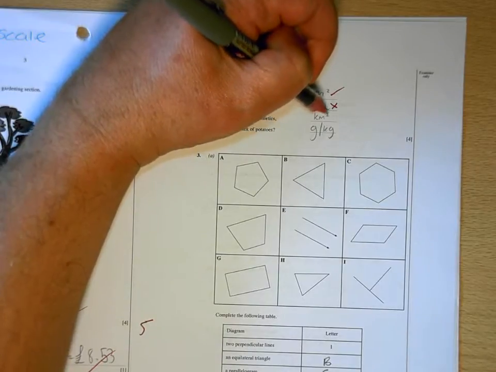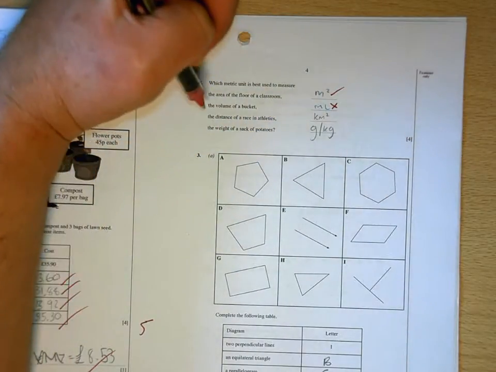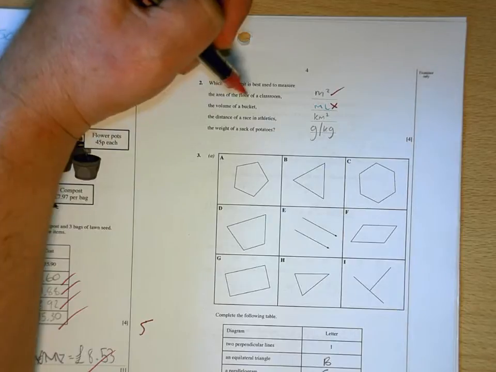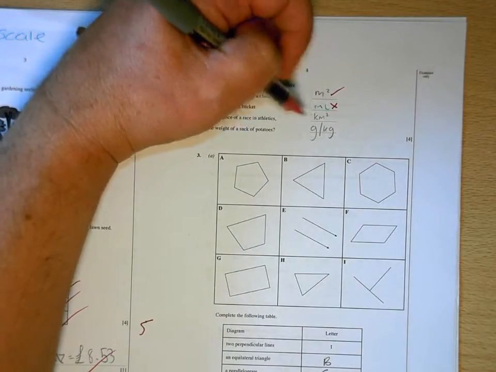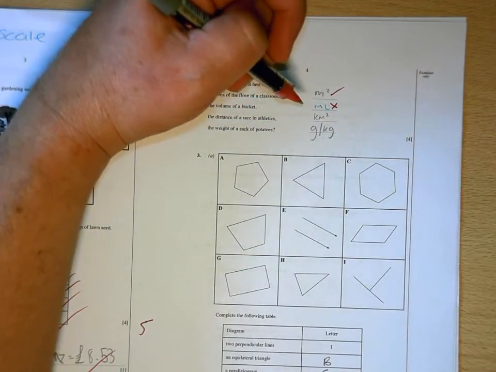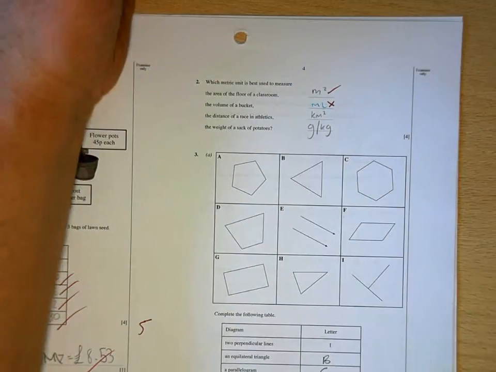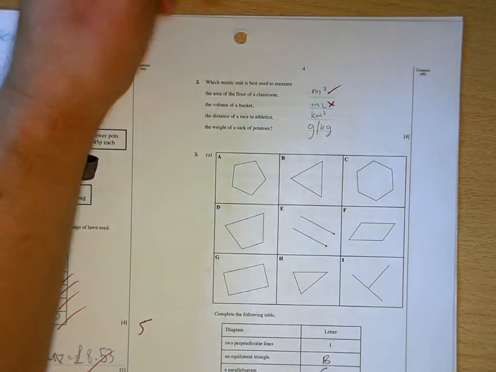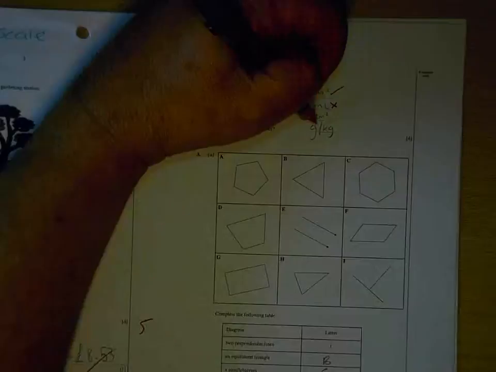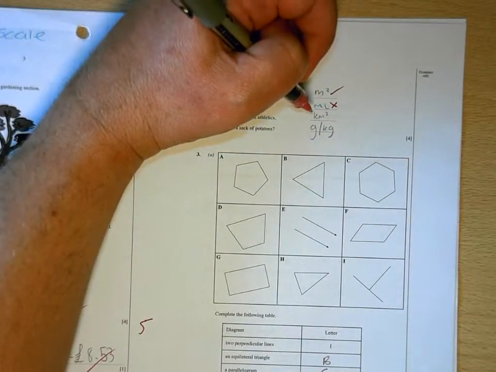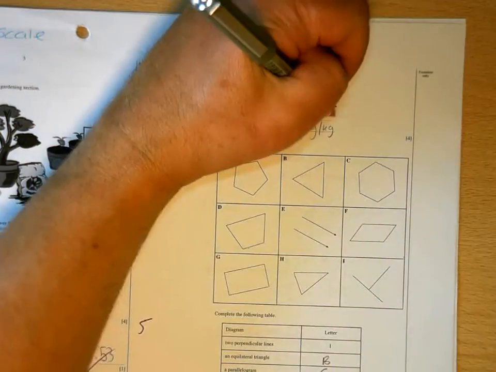First of all, that squared there tells you it's area, where we're talking about distance. So it's not squared, and kilometers is too large a measure. Most races in athletics are 100 meters, 200 meters, 400 meters, 1500 meters. It's only really the marathon that's measured in kilometers.